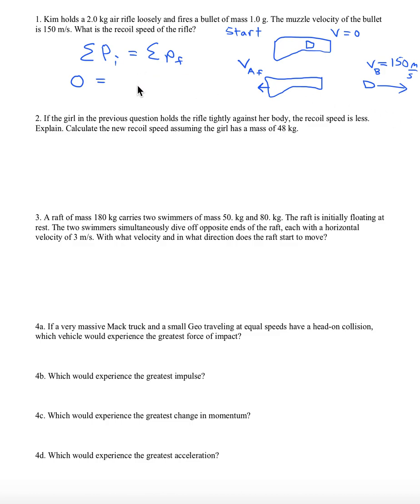But when it comes to the final momentum, we need to substitute in the formula for momentum. m_A v_A is the mass of the gun times the velocity of the gun. m_B v_B is the mass of the bullet times the velocity of the bullet.